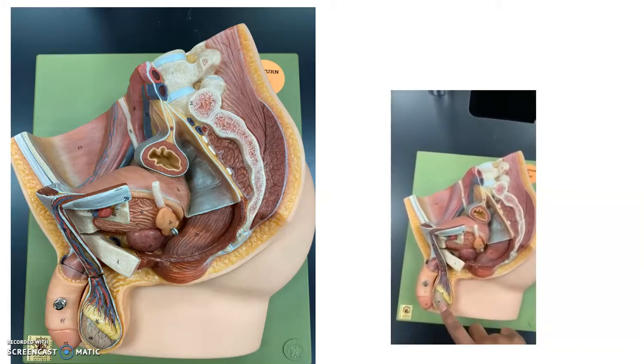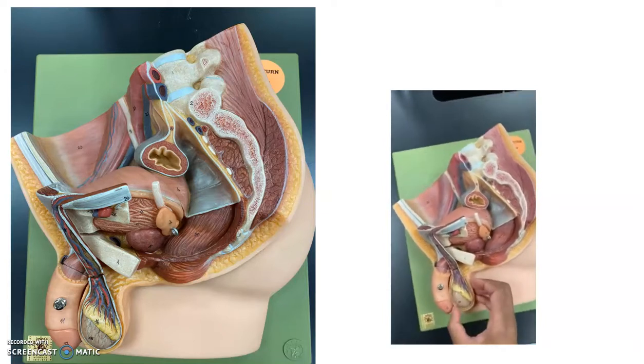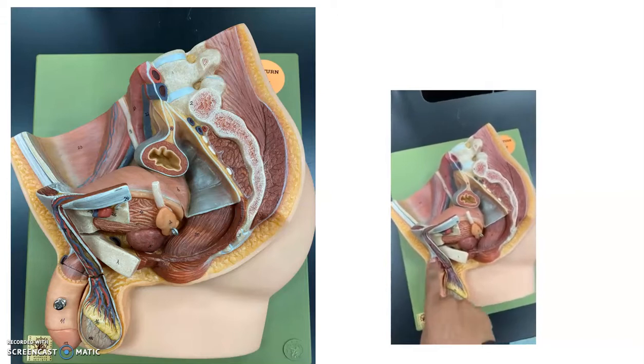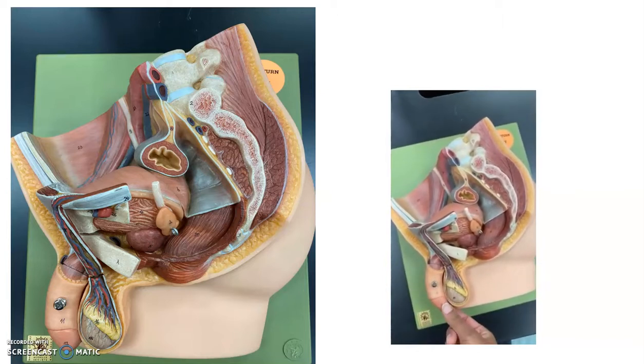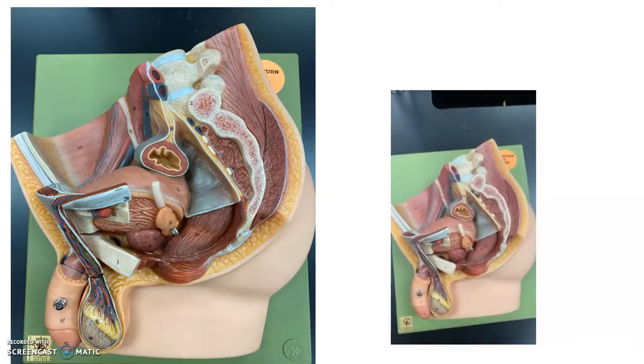This is the testes. This is the scrotum that houses the testes. This is the penis. This is the body of the penis. And this is the glans penis, the tip where the circumcision takes place.